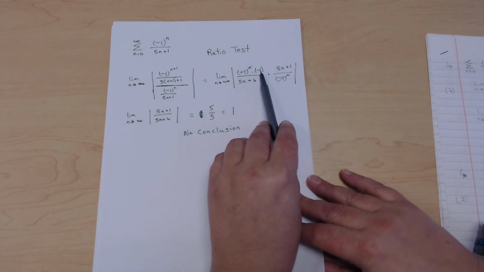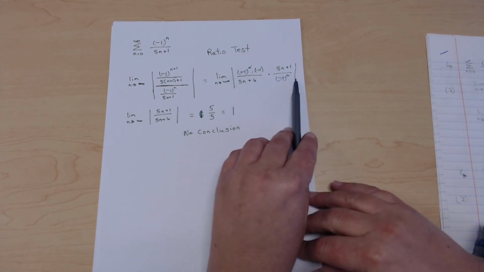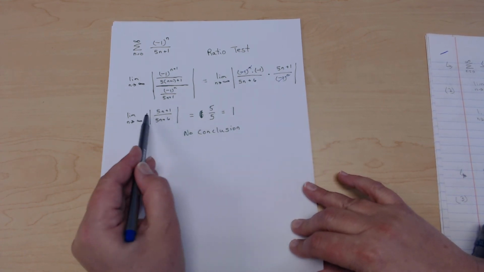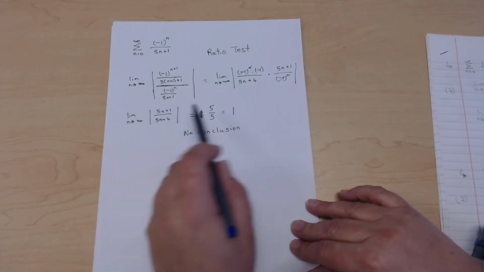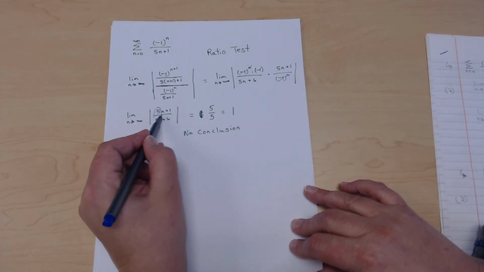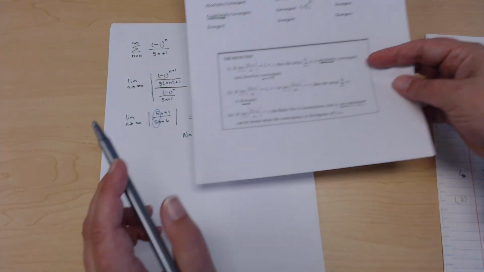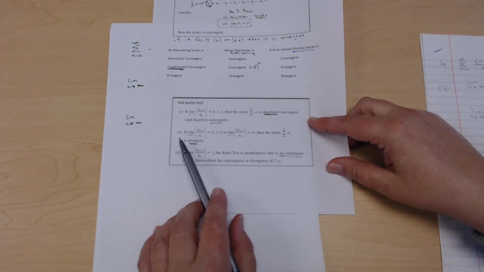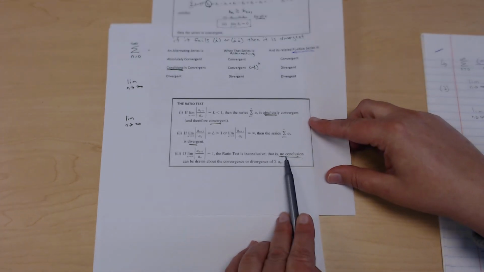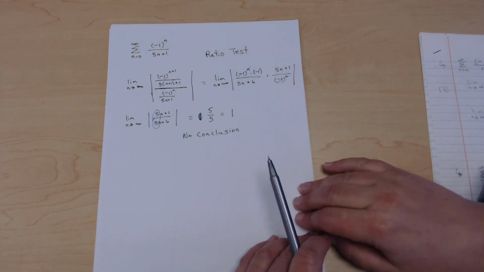Technically I don't have to worry about the absolute value, but I kind of took the absolute value, so to speak, because I changed that to positive. It's the lead coefficients, 5/5, which is 1. And if we do the ratio test and it equals 1, we've got no clue what's going on. So every once in a while, it's just not going to work.